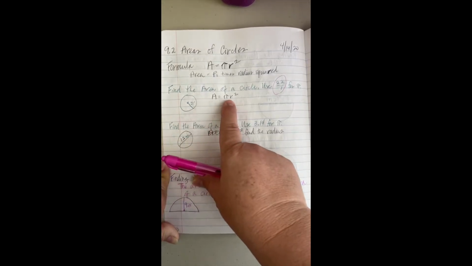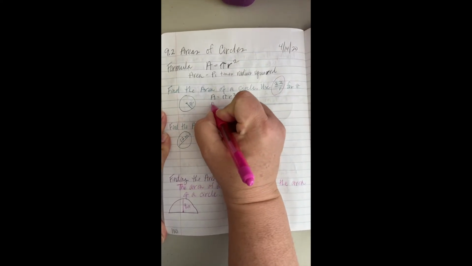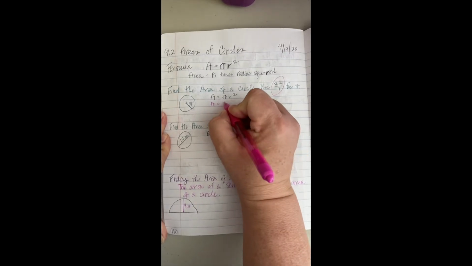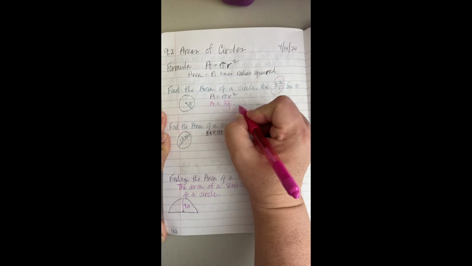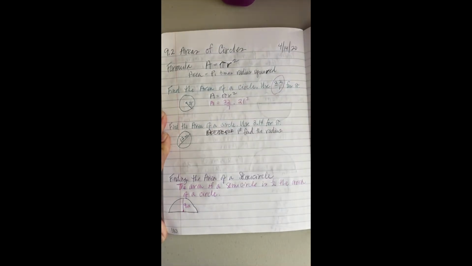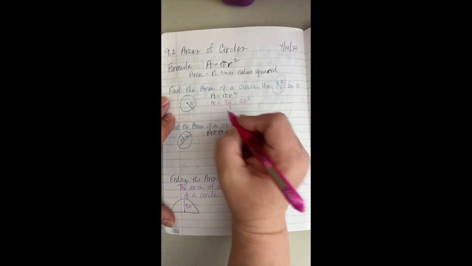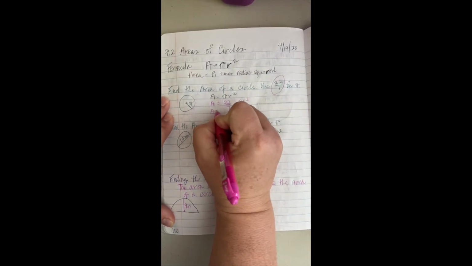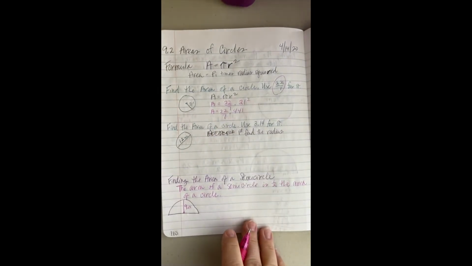So all we're going to do is take our formula and plug in our information. Okay, so we have A equals, for pi, they said to use 22 over 7. And then we're going to plug in our radius squared. So that means 21 to the second power. The first thing I'm going to do is take 21 and square it, and I get 441. So we get A equals 22 over 7 times 441.